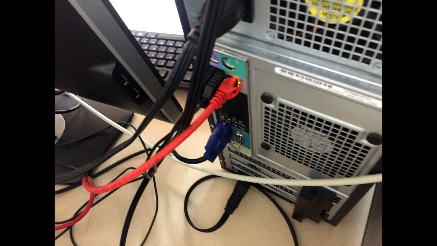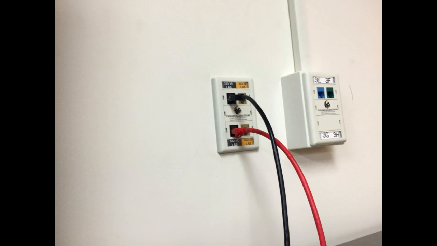This is the plug into the back of the Ethernet port of the computer, and then that red wire went to the patch panel into the wall, which in return went into the switch.